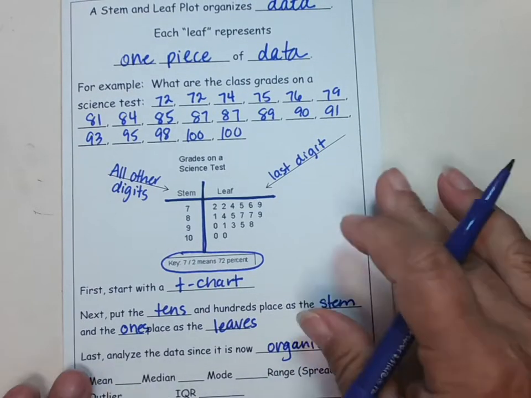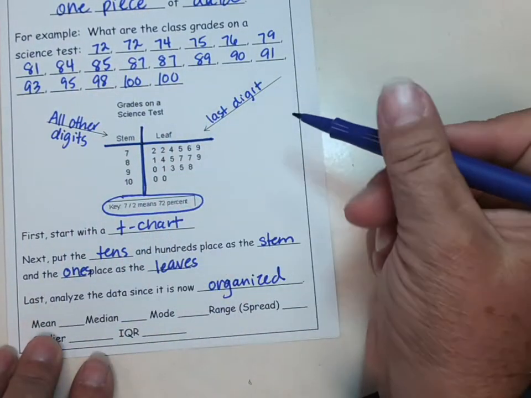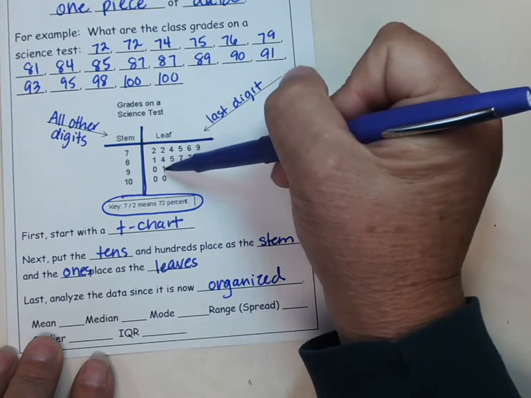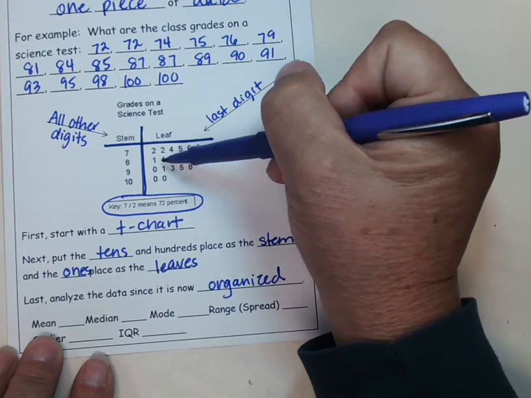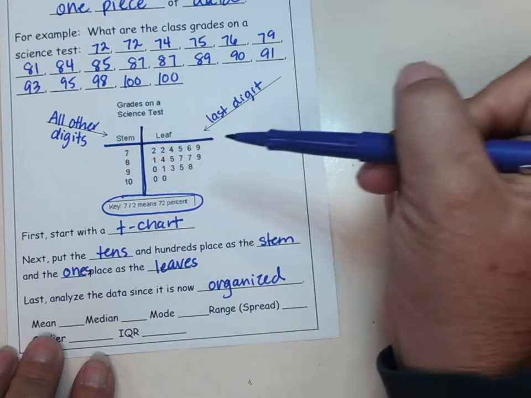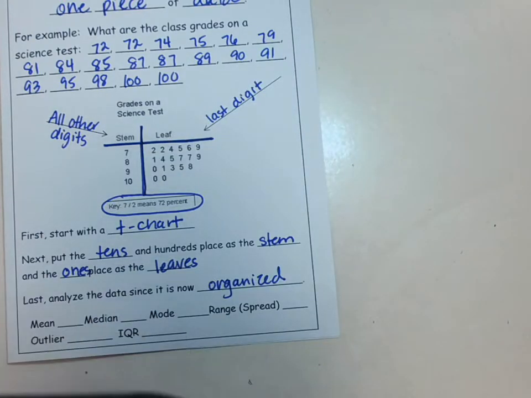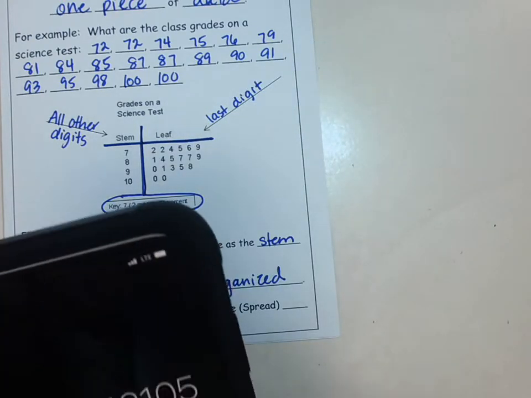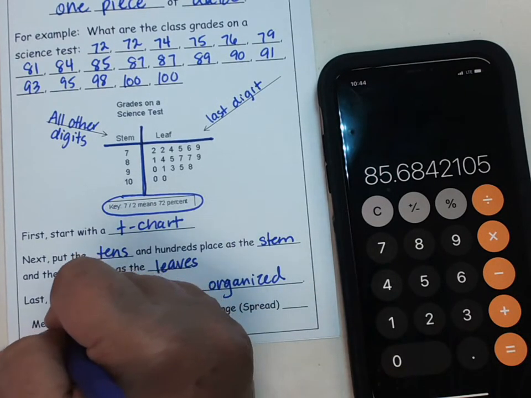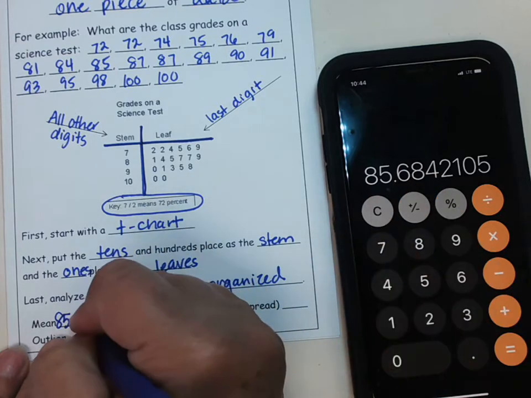So, the mean. You're going to add up all these and divide by how many test grades you have. 1, 2, 3, 4, 5, 6, 7, 8, 9, 10, 11, 12, 13, 14, 15, 16, 17, 18, 19. Okay, so you add them all up and divide by 19. And lucky for you, I have already done that. And I get an average or a mean of 85 point, and let's call it 0.7.